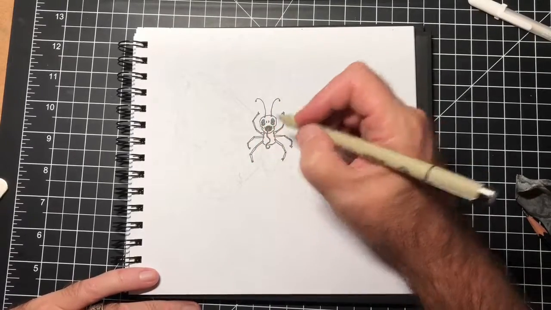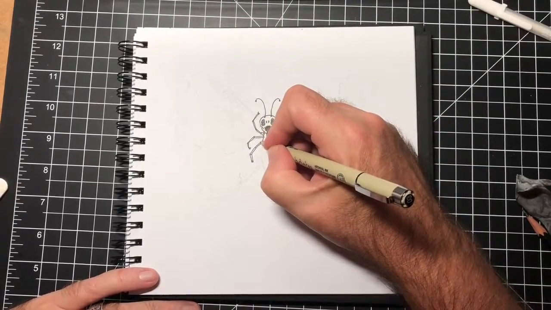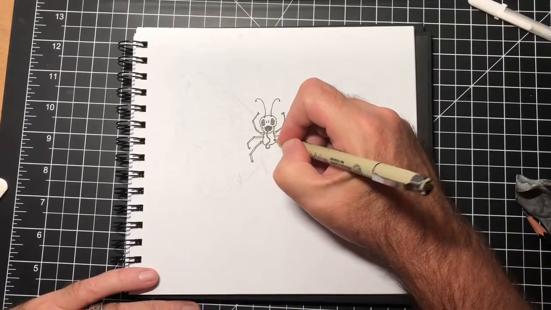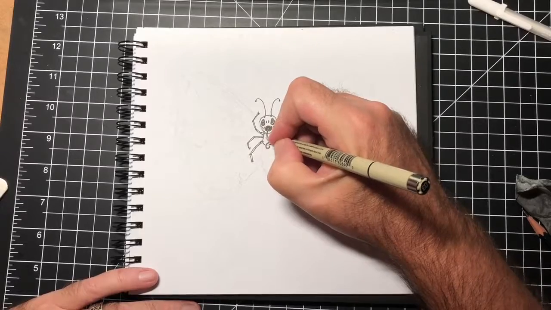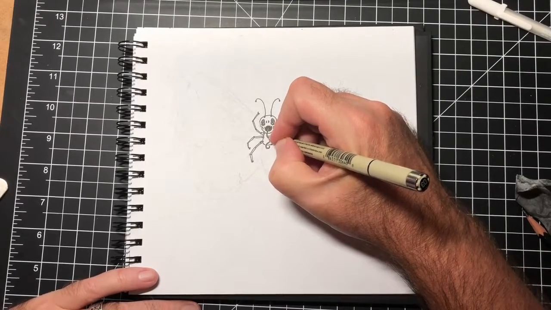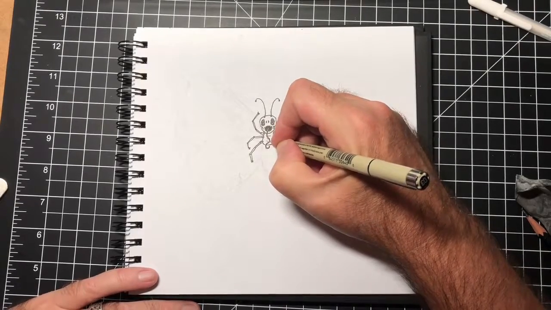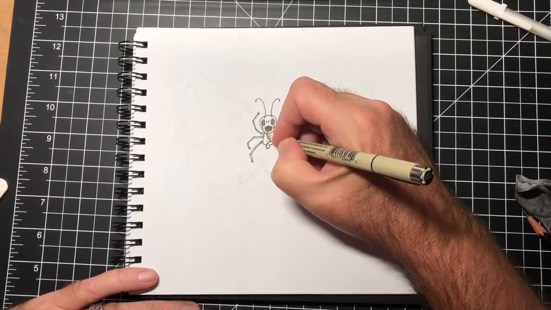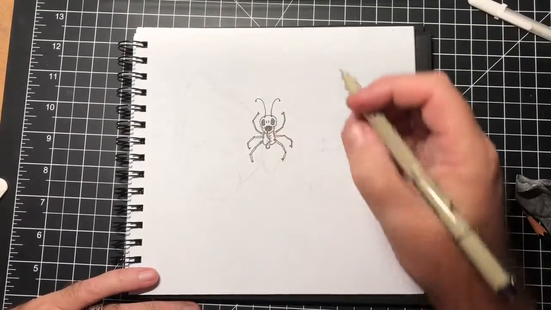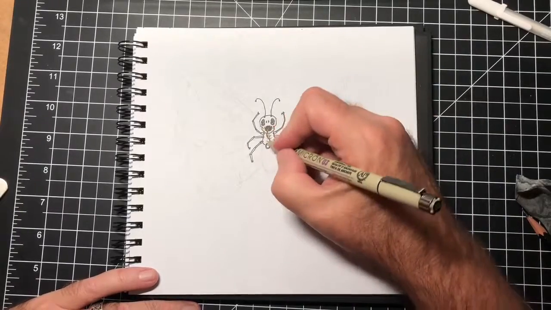All right. Got the legs in there. Don't know if I want to give him anything here. Maybe I'll just do some lines here just to indicate a little bit of texture. I'm going to do more with the abdomen.